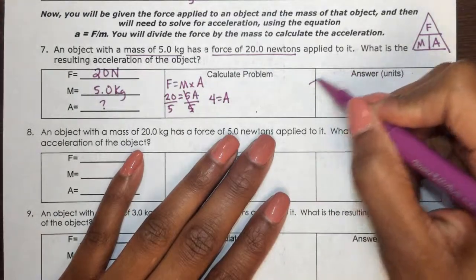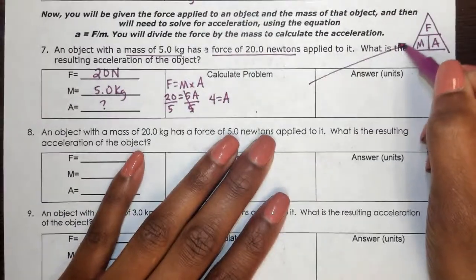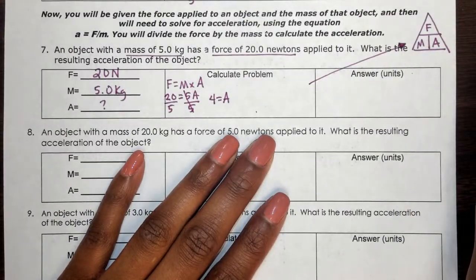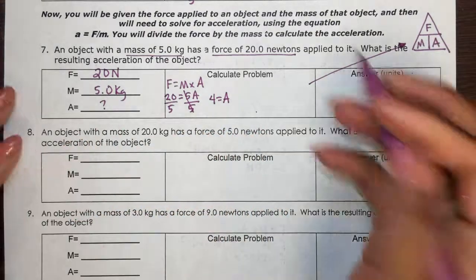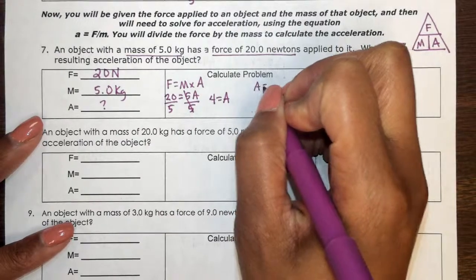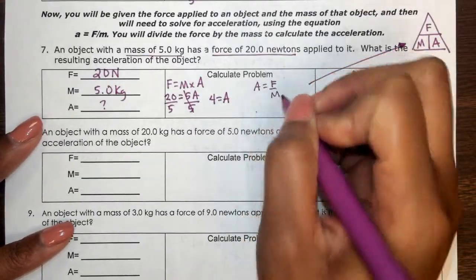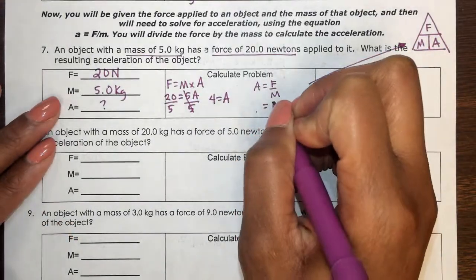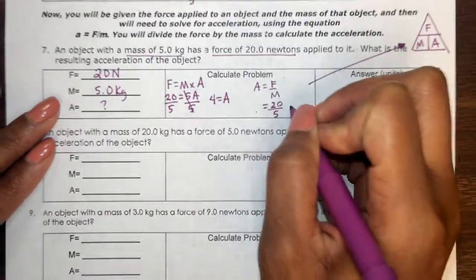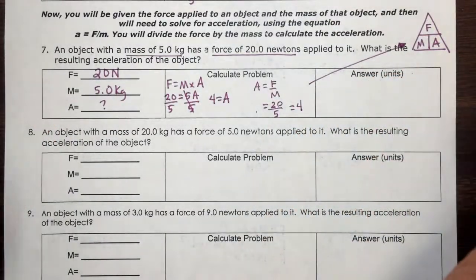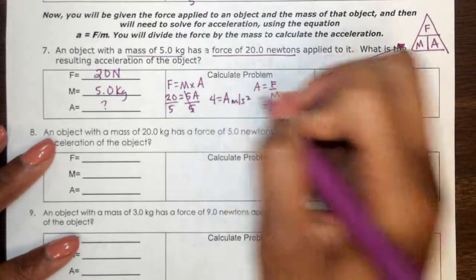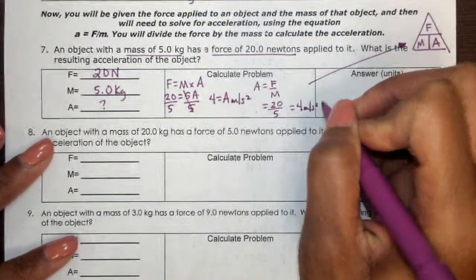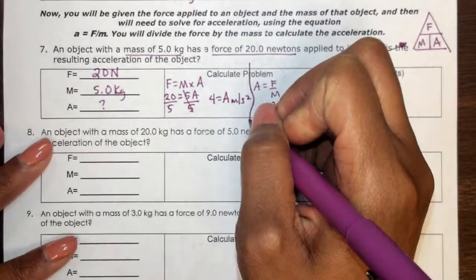And then if you want to do it using the triangle, I'm going to cover up what I need, acceleration. F divided by M. So my equation is acceleration is equal to F over M, which is equal to 20 over 5, which still gets me 4. And my acceleration is meters per second squared. Alright, so you have two different ways to do it.